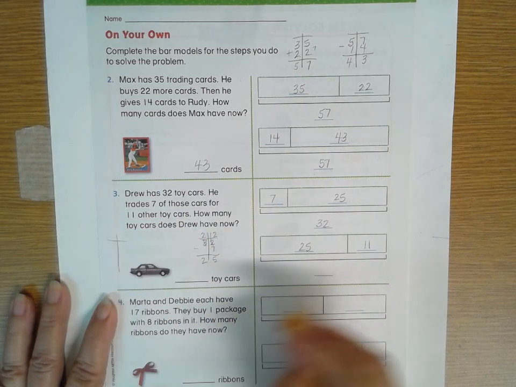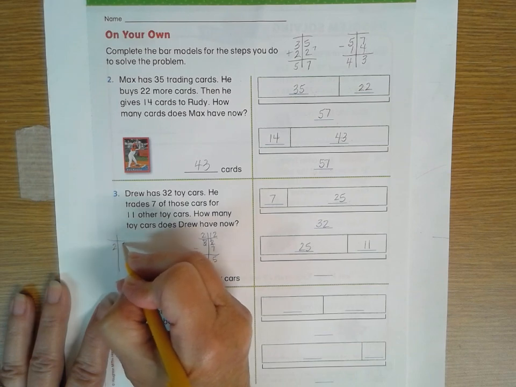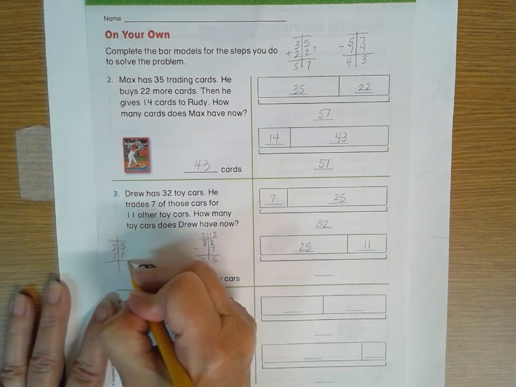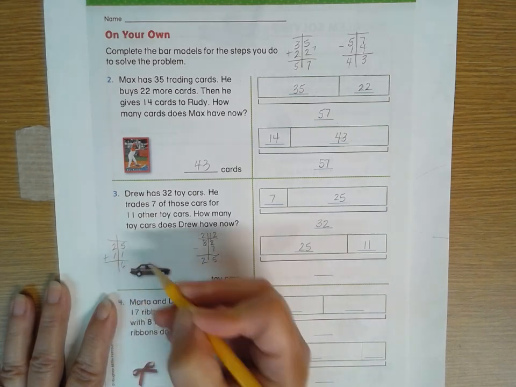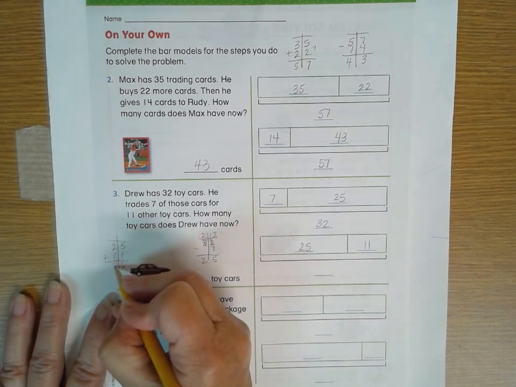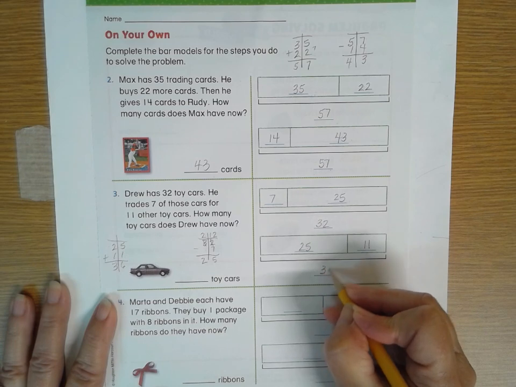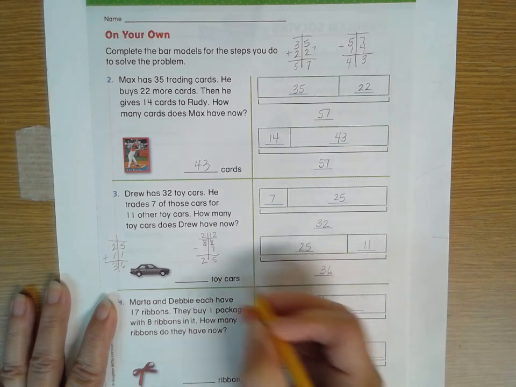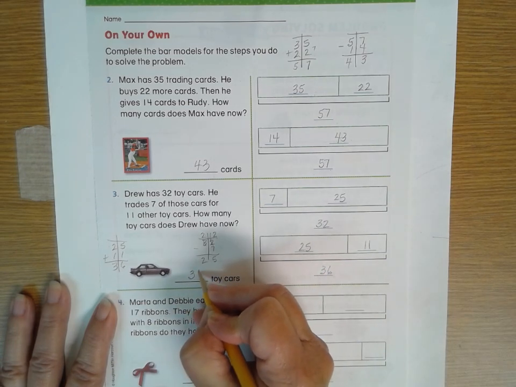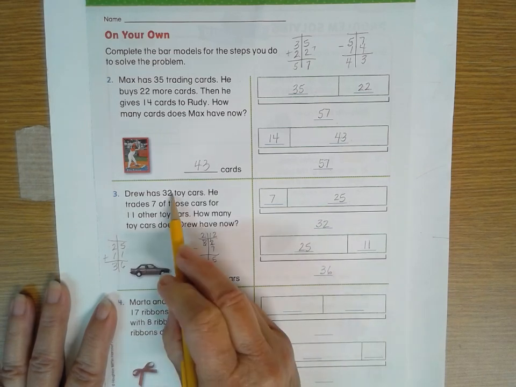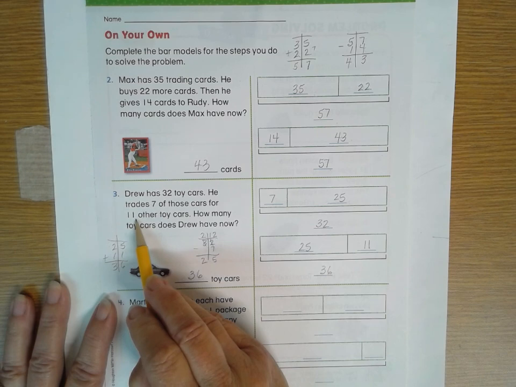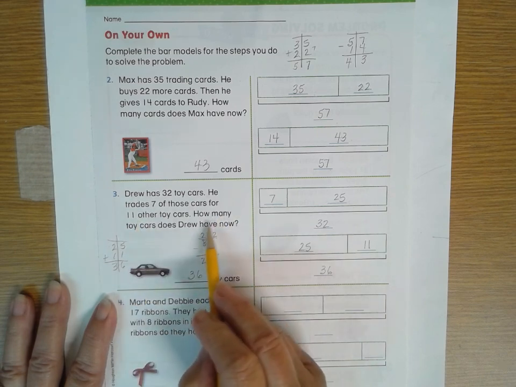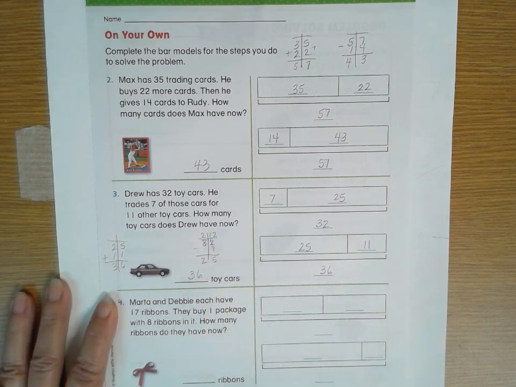So 25 plus the 11. 5 plus 1 is 6, and 2 plus 1 is 3. So 36 toy cars is what he ends up with in the end. He started with 32, he traded 7 of those cars, but got 11 cars back. So how many toy cars did he have? He ended up with 36.